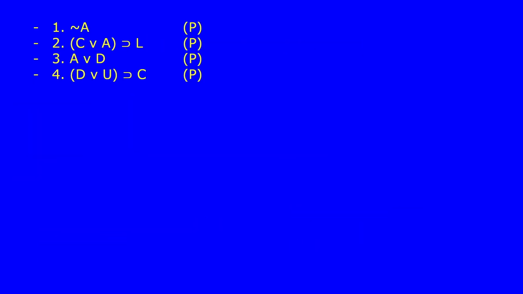Here are the premises written out in an argument. If you look really closely, you'll notice that there's a rule that we can use with line 1 and line 3. That rule is disjunctive syllogism, because we have tilde A in line 1 and then A wedge D in line 3. Now that we've gotten D, we need to figure out how we can use D to get something else, to get the conclusion. It's a little bit confusing, but once you develop the right instincts, you'll be able to see through all of these arguments and just know what to do. It's just a matter of practice.